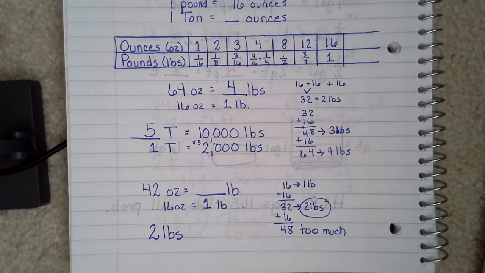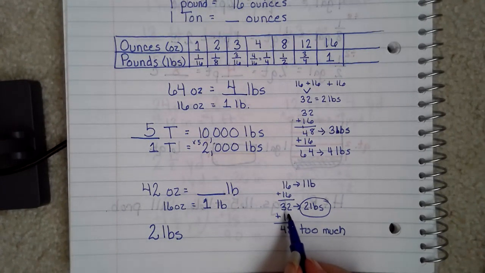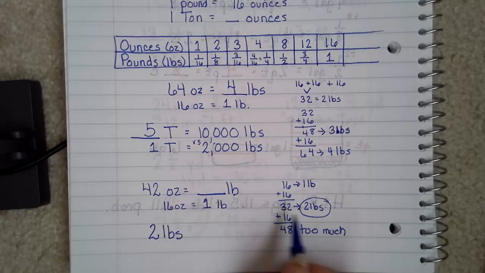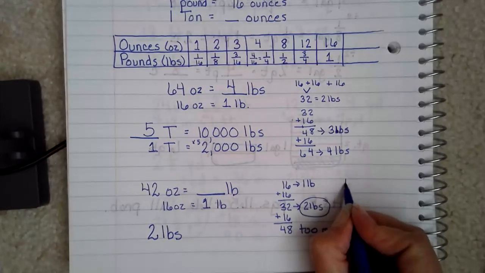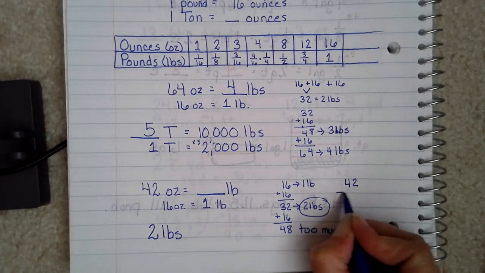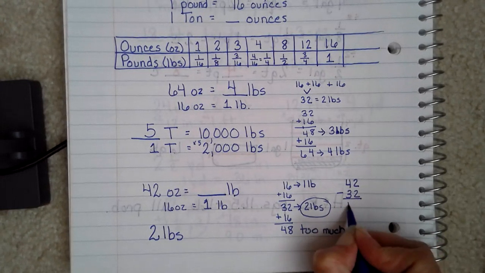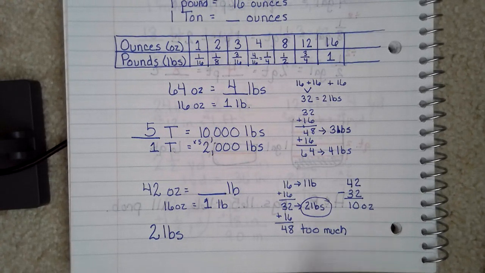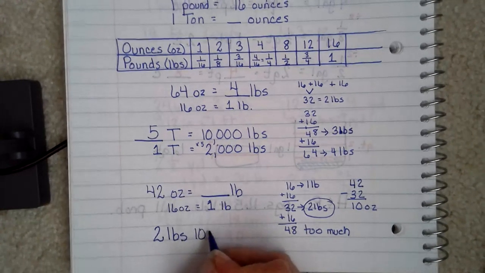But now we need to know, okay, so what's left over? So I have 32, but I need to get up to 42. So how many more do I need? 10, right? 42 minus 32 equals 10. So that's how many ounces I have left over. So it's 2 pounds, 10 ounces.